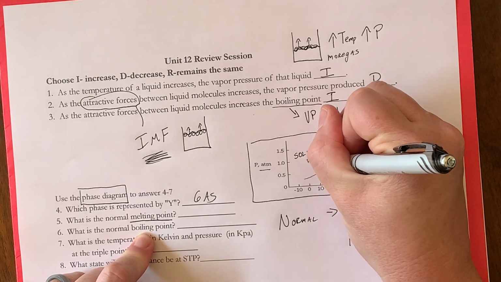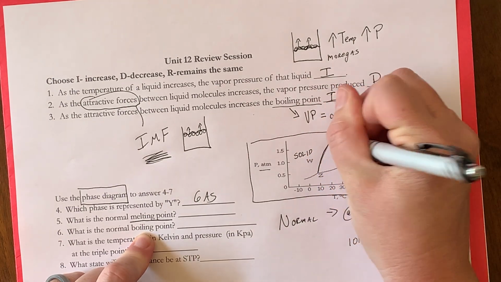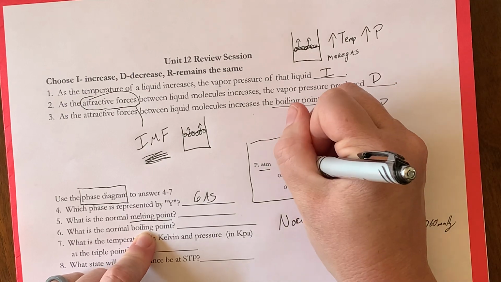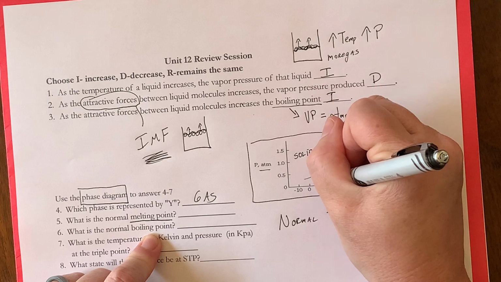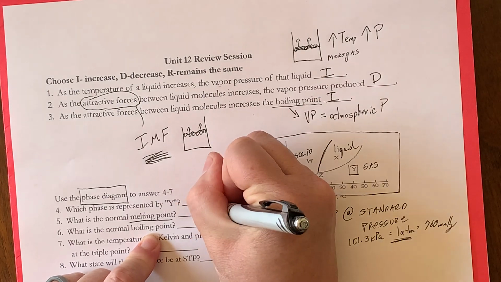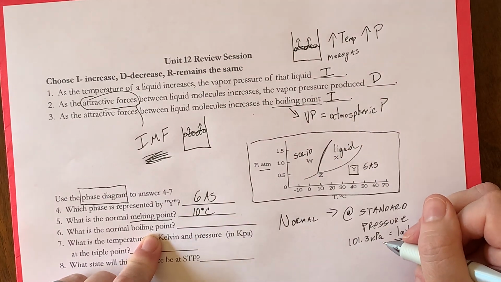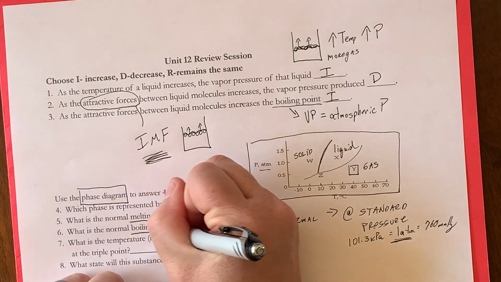So all along here, you'd have your melting points, solid to liquid. Normal refers to at 1 atmosphere. So I'm going to go here and I'm going to say that's right around 10 degrees Celsius. All right. What is the normal boiling point?